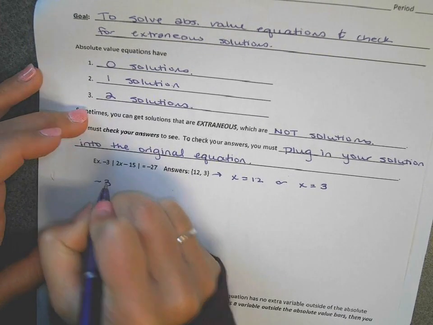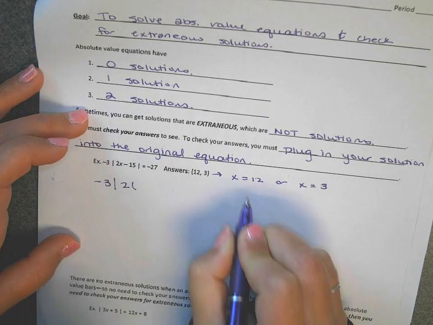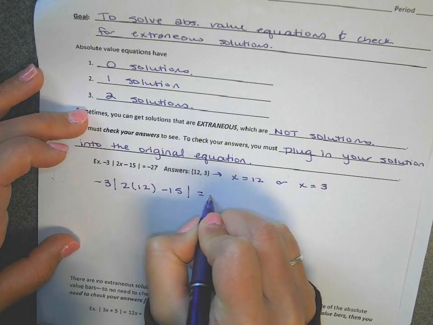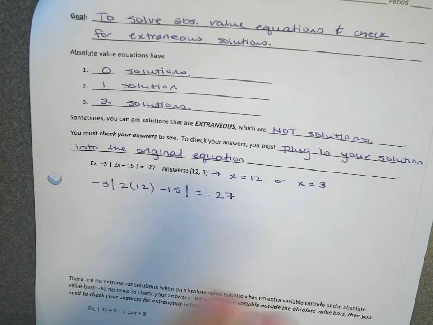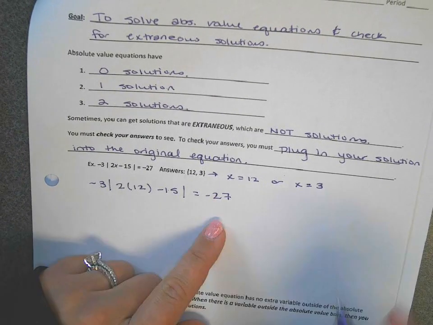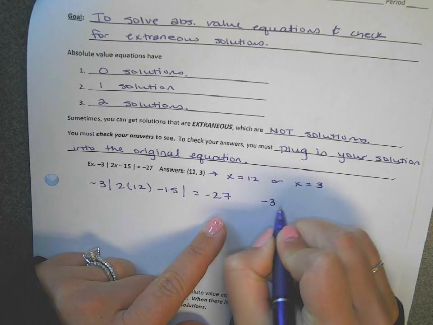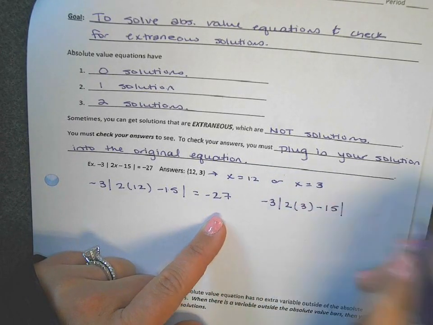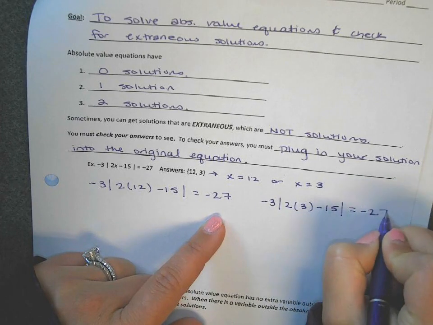So negative 3 times the absolute value of 2 times the x value, we'll go with 12 first, minus 15, close the absolute value bar, is equal to negative 27. The other one that we're going to have to do is negative 3 times the absolute value of 2 times 3 minus 15, close that absolute value bar, is equal to negative 27.